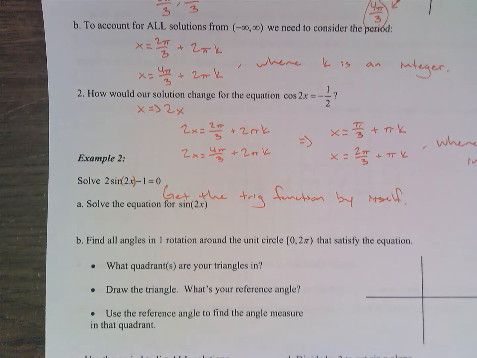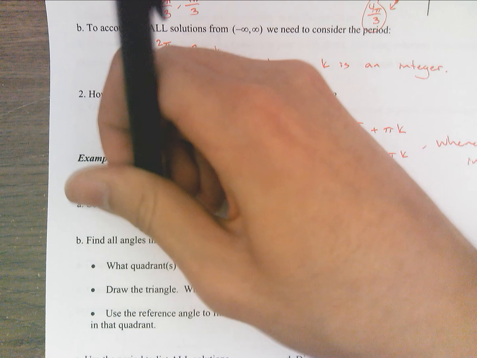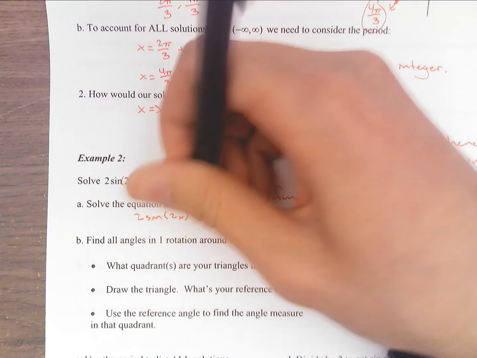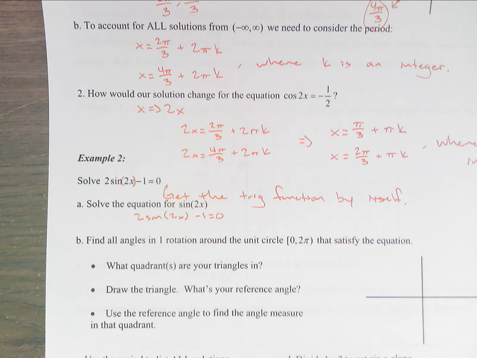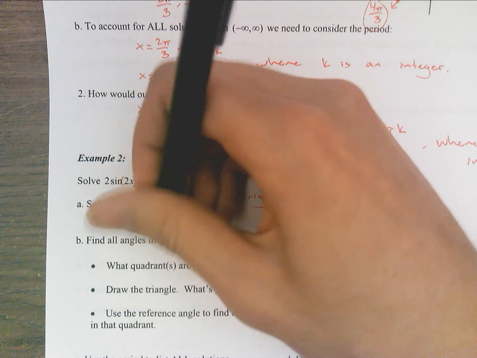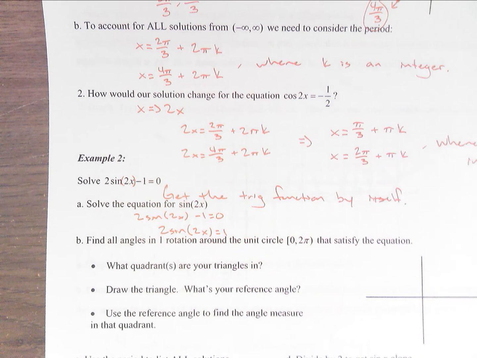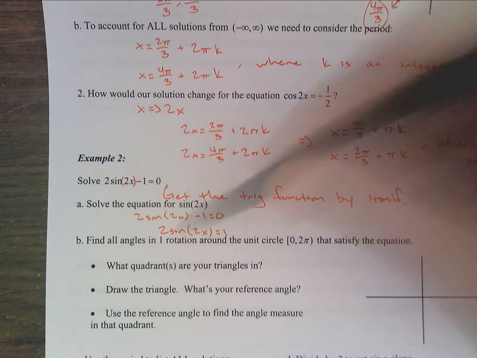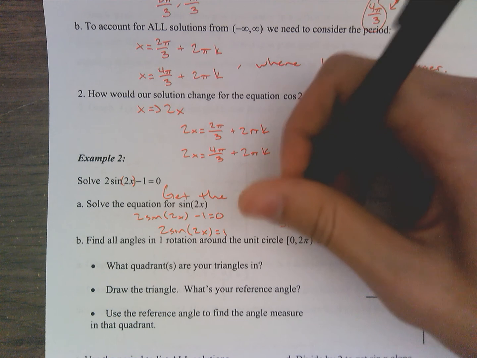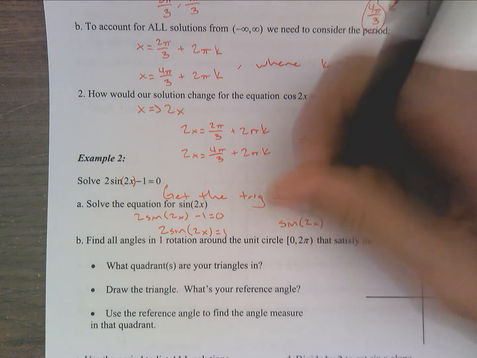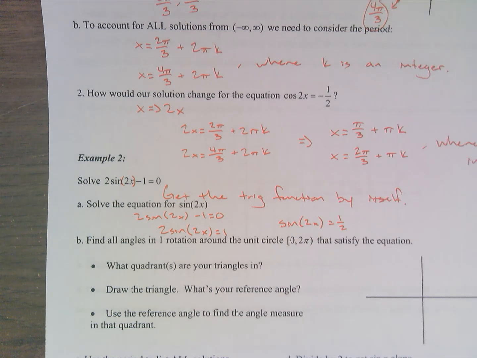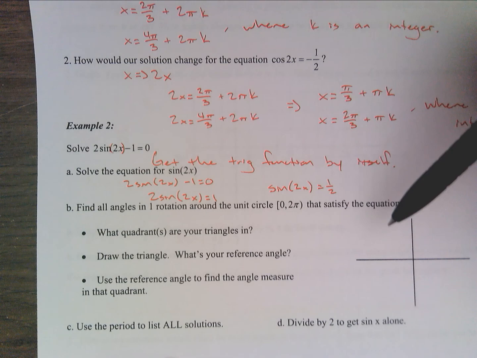So solving this equation, 2 sine of 2x minus 1 equals 0. Well, first we have to add 1 to both sides. So we have 2 sine of 2x equals 1. And then we divide by 2, that coefficient out in front, and we get sine of 2x equals 1/2. Awesome, we got the trig function by itself. Sine of something equals 1/2. Well, let's go ahead and use the unit circle approach.